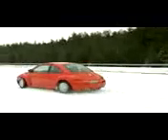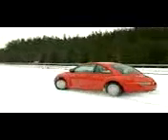ESP is automatically activated as soon as a vehicle begins to slide out of control, long before the driver can react. Or, put another way, it's impossible for the driver to apply the brakes in the time that ESP can.